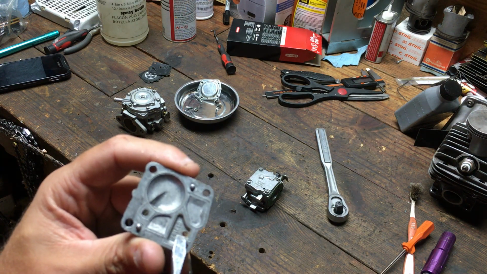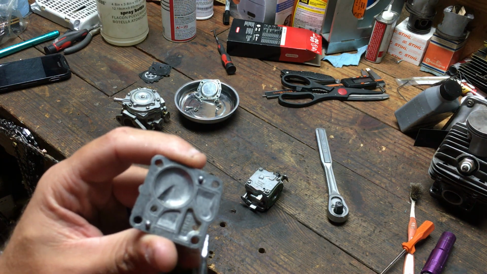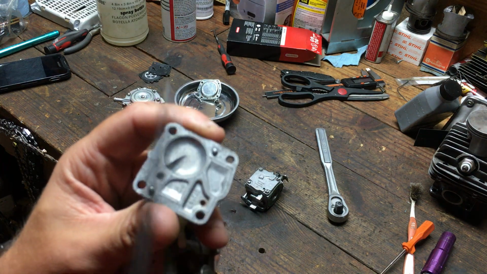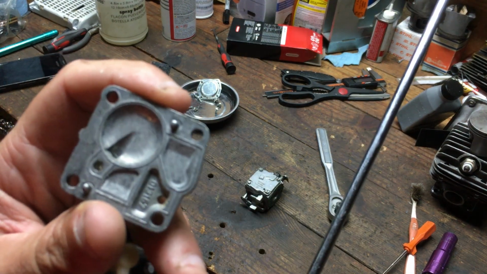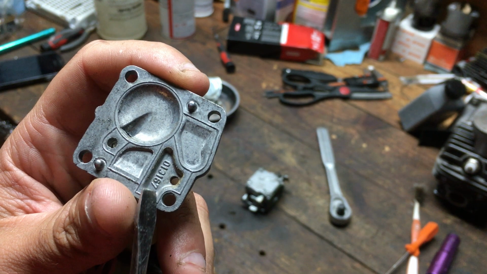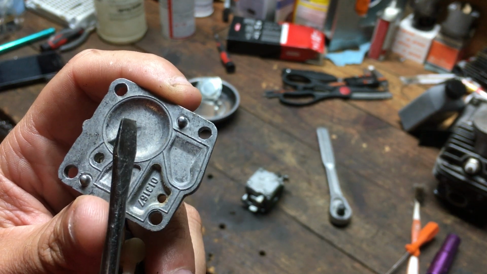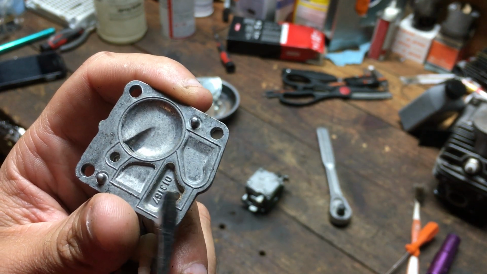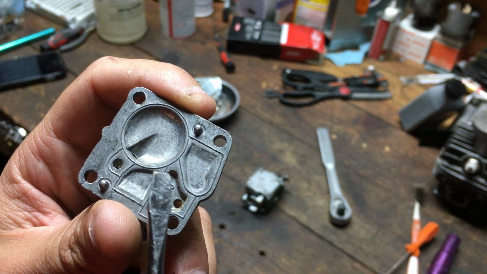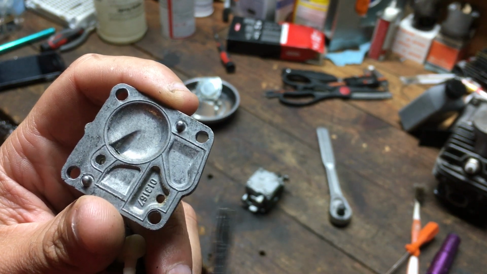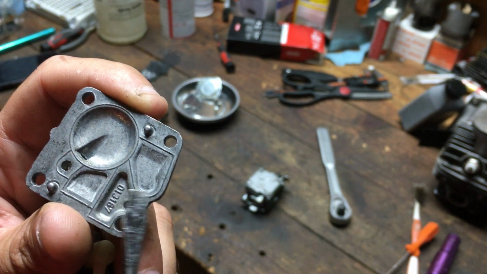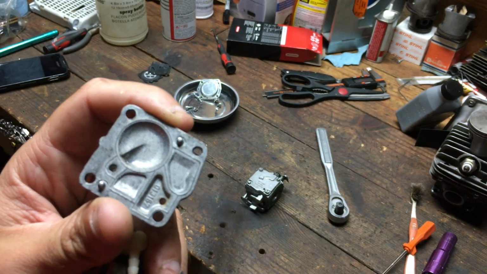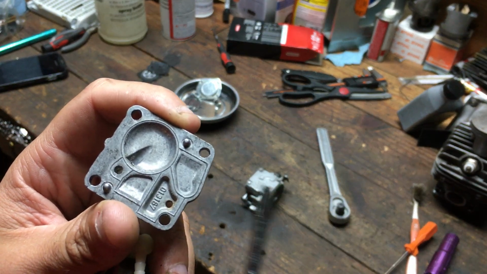If you ever get fuel out from that hole, then you need to start checking these ridges. See all these ridges? These ridges imprint into the gasket to keep all these channels separated, because that gasket moves up and down as that pressure is forced in here. That creates a vacuum on the fuel tank.